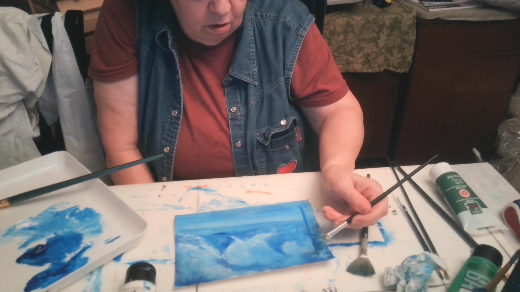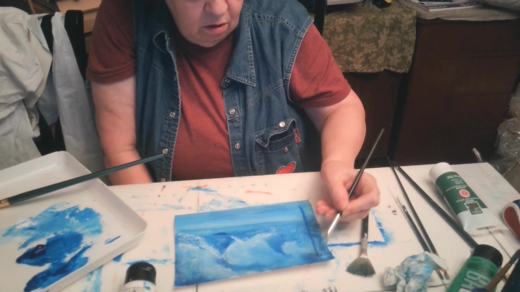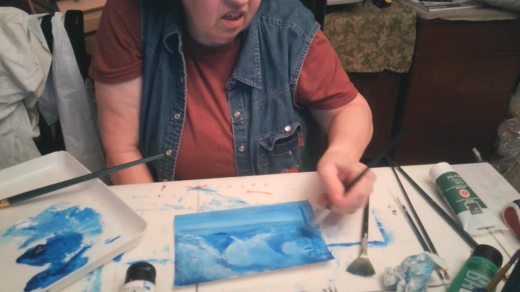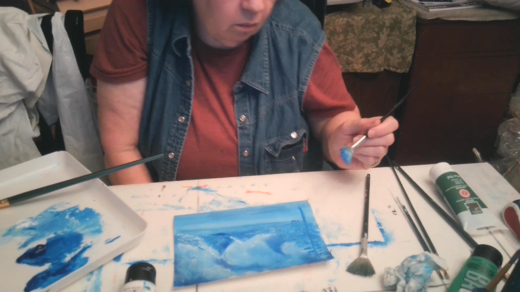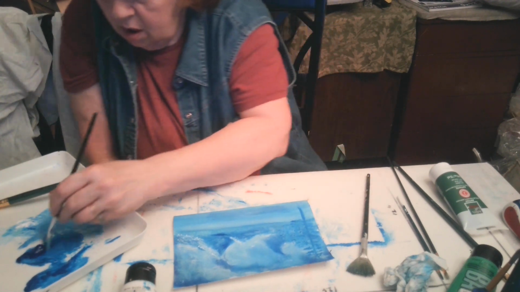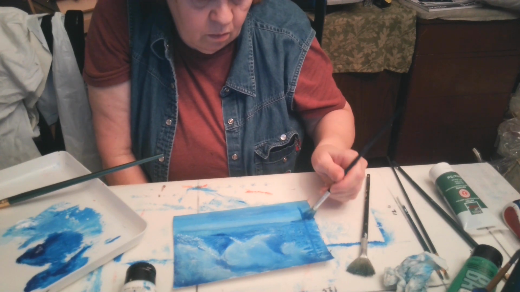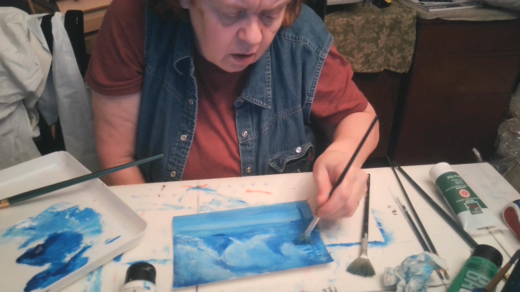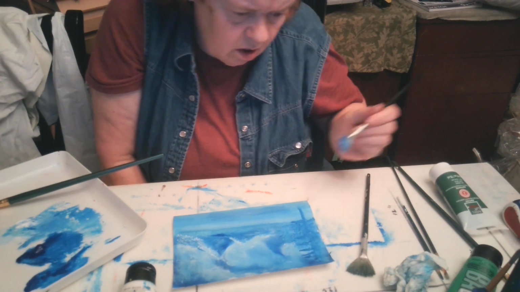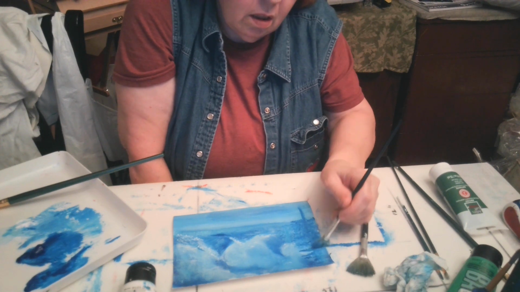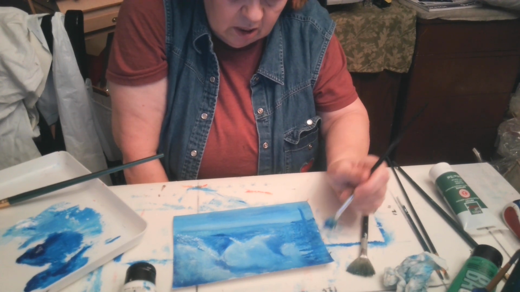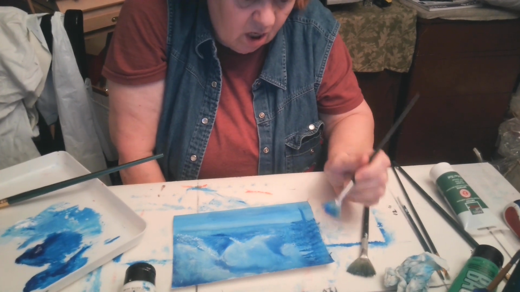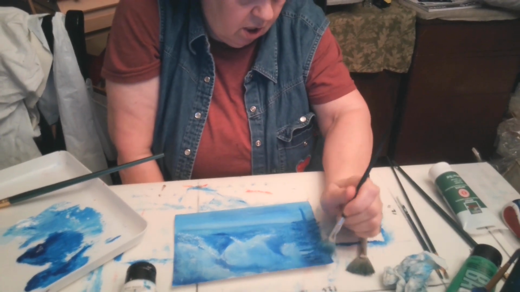And it's just a corner of the fan brush, back and forth. I'm going to smack it on there so you can see the branches.